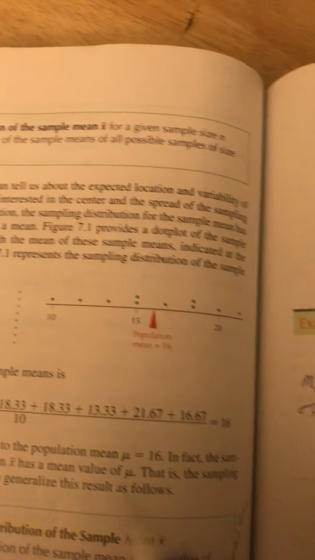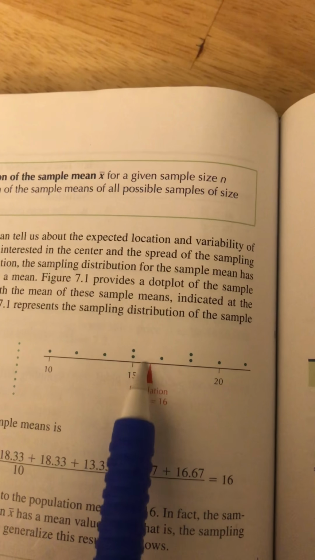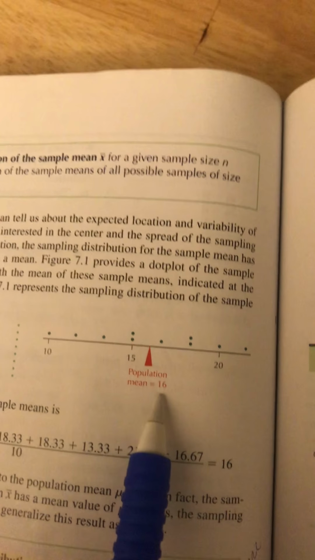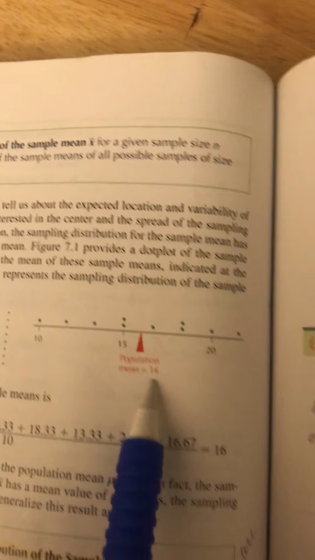Or I can show you really quick in the book. This is what they end up looking like. So these are all individual samples, sample means, which are x bars. But if you added these dots up and divided by however many there are, you would end up with exactly the population mean. So you can test it every time, or you can use fact 1 and say that I know the mean of the population is always going to be the mean of my sampling distribution.